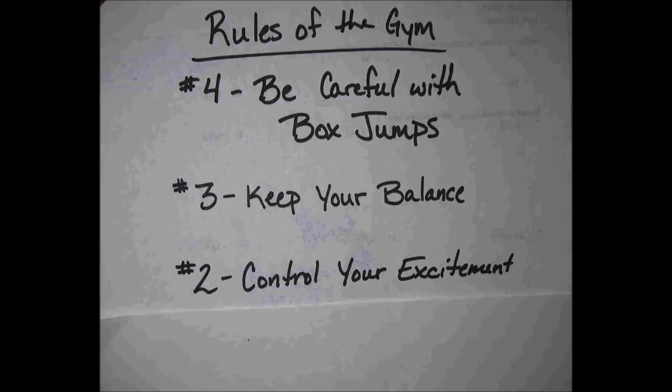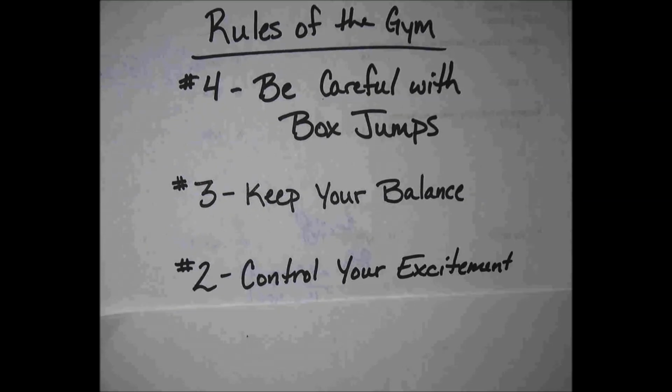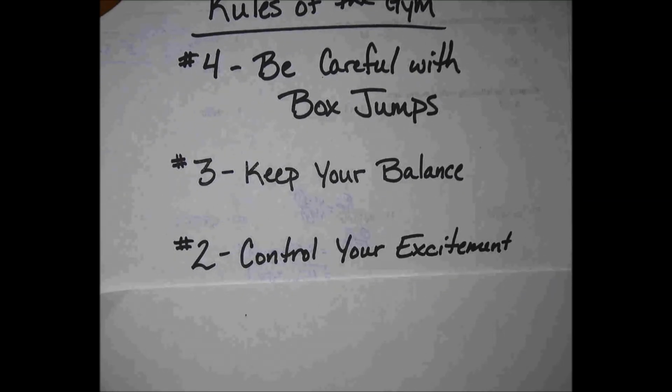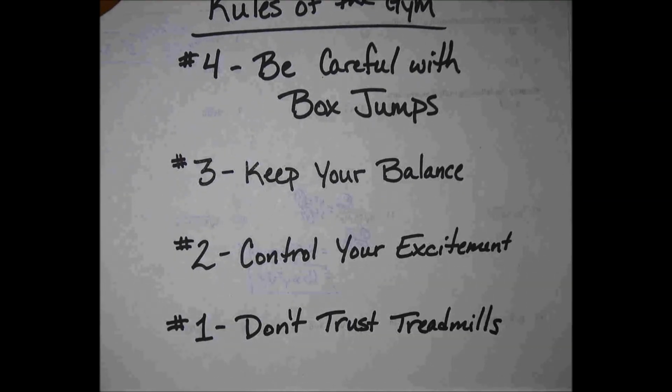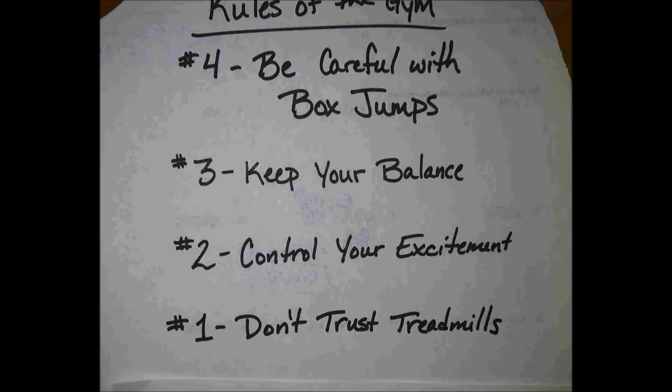So rounding out our talk of rules of the gym, we had number 4, be careful of box jumps. Number 3, keep your balance. Number 2, control your excitement. And finally, drum roll please, number 1, don't trust treadmills. Enjoy.